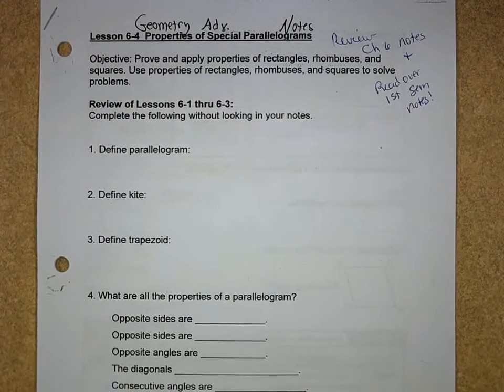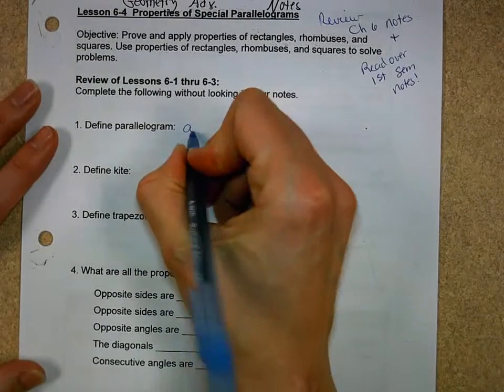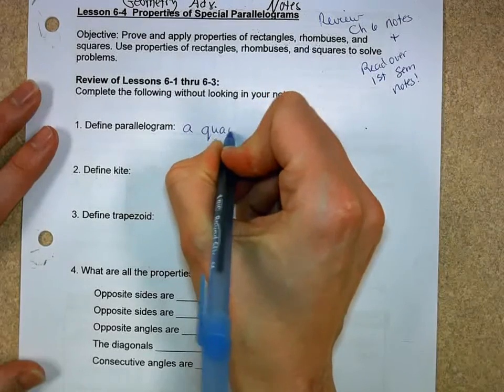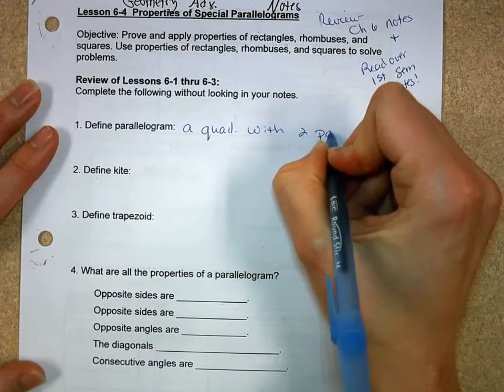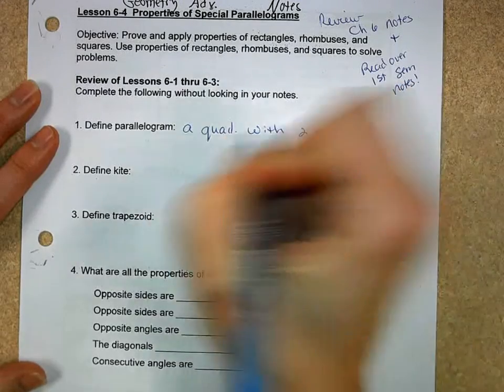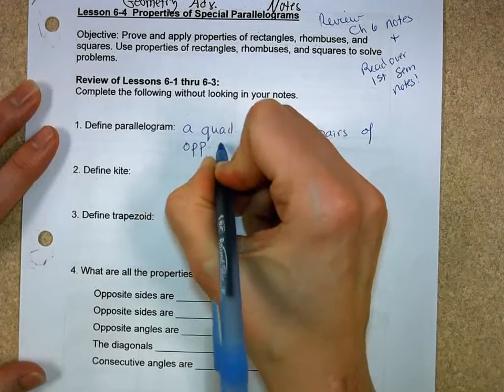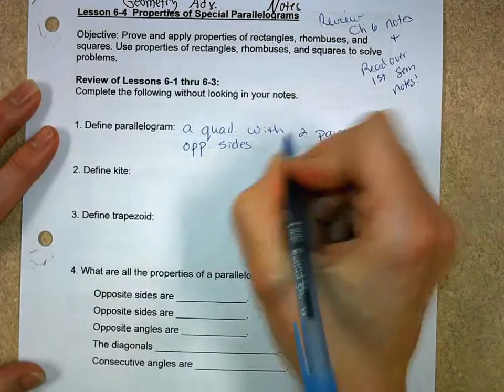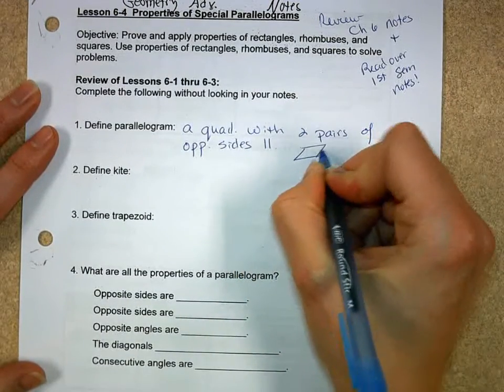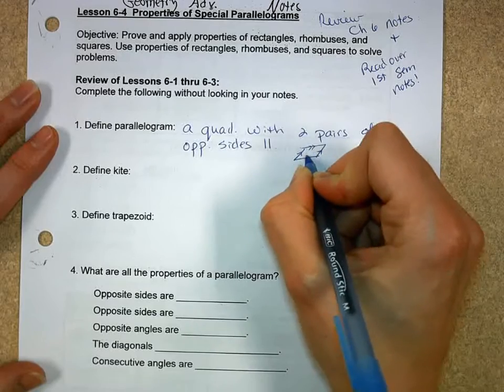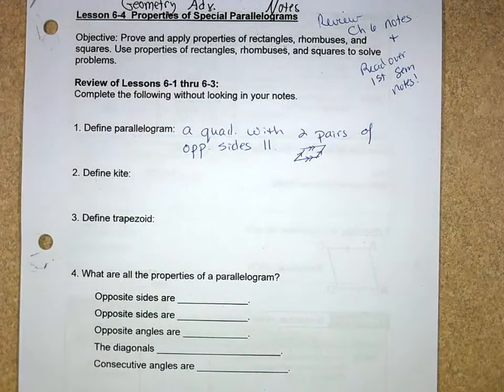So first thing, it says define a parallelogram. And remember, the definition is really simple. A parallelogram is a quadrilateral with two pairs of opposite sides parallel. So we always would draw it. It's the symbol you could use, and we'd automatically mark its opposite sides parallel.